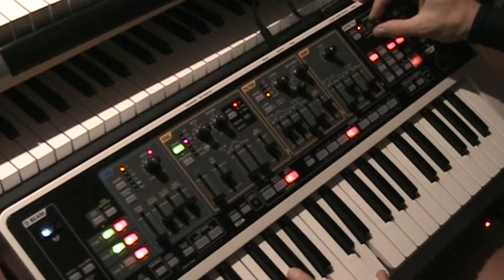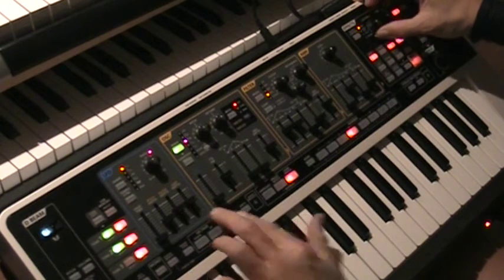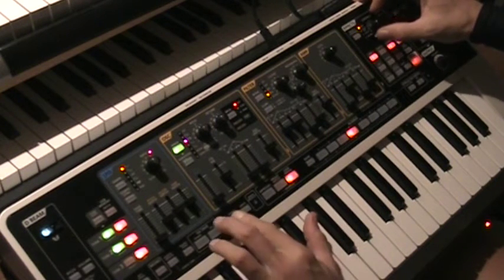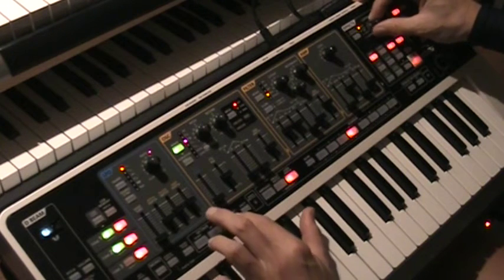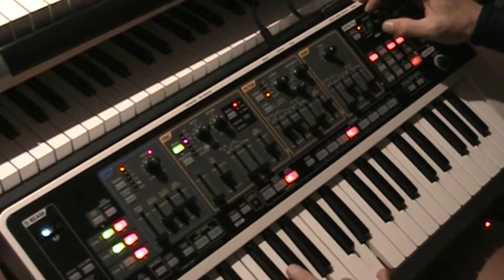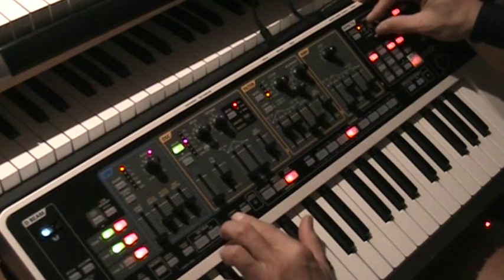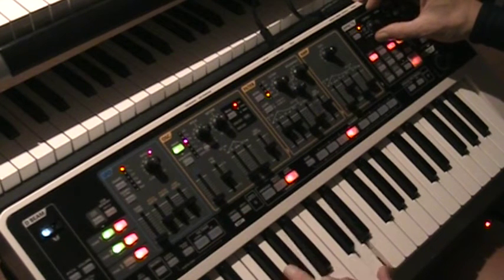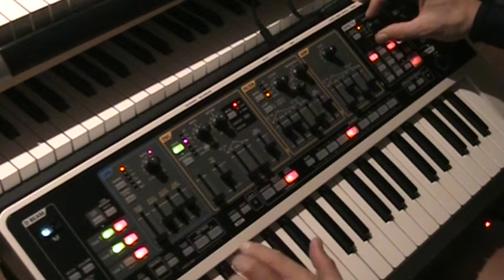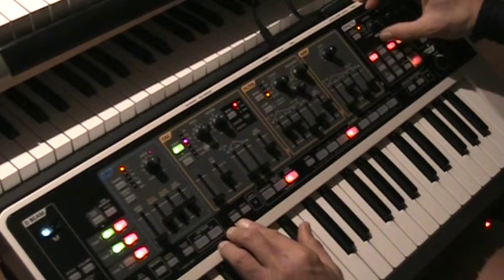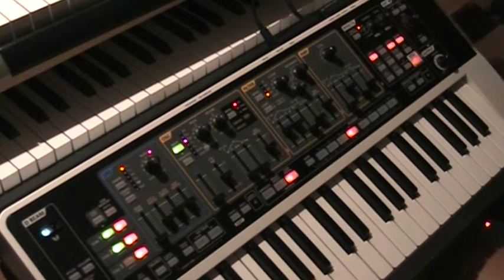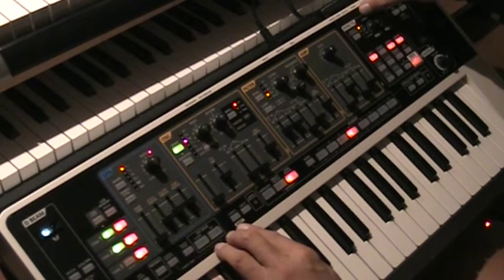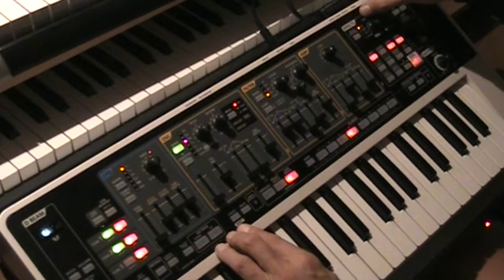That's about the most brittle one of them. So I'm going to pick that one. And that's by holding down the shift key and moving control 1 to the 10 o'clock position. Now, so that's the behind the panel control. By holding the shift key, we're controlling what type of distortion.